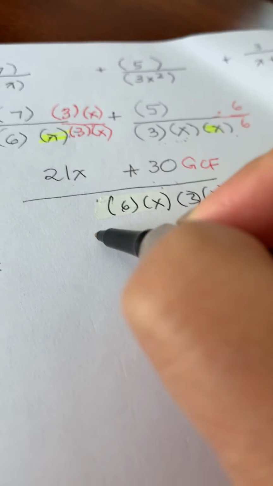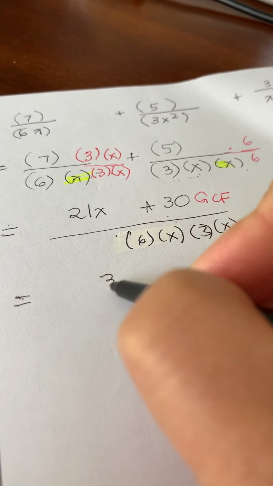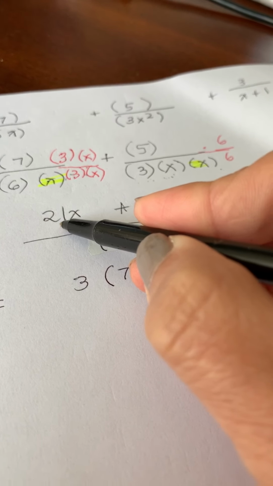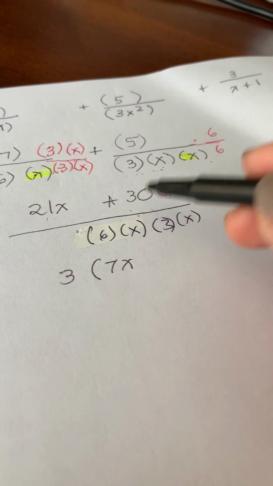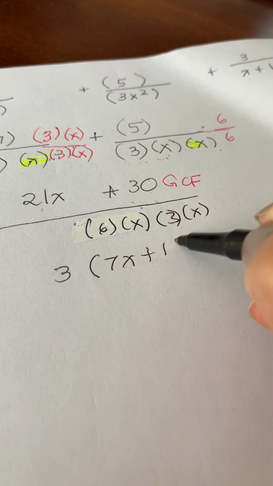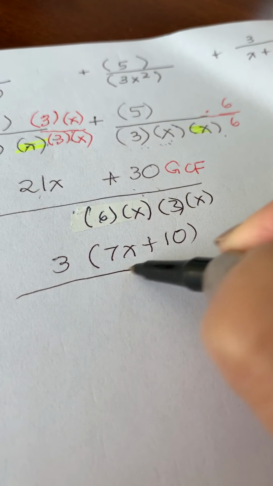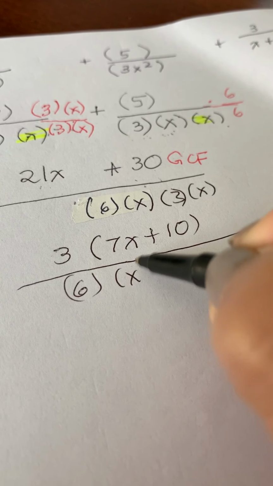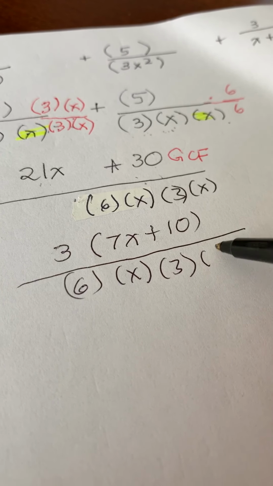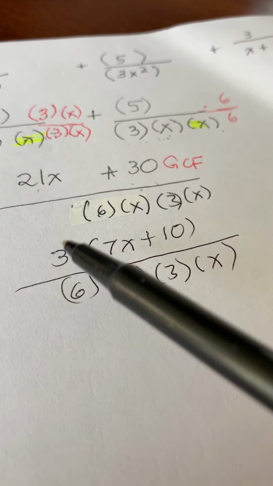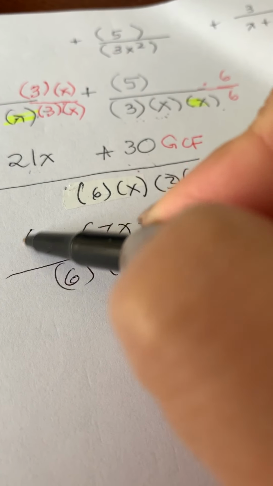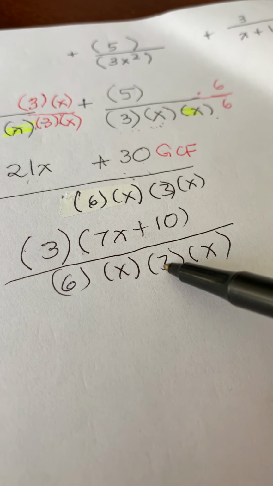So 3 is common here. If you pull out 3 there, that will be 7x. If you pull out 3, that will be 10, divided by 6 times x times 3 times x. I could cancel 3 with this 6 or 3 with that 3, but I will just do the 3 here.